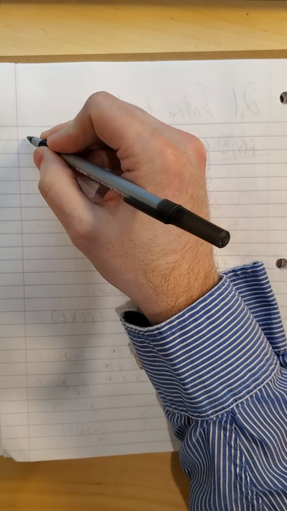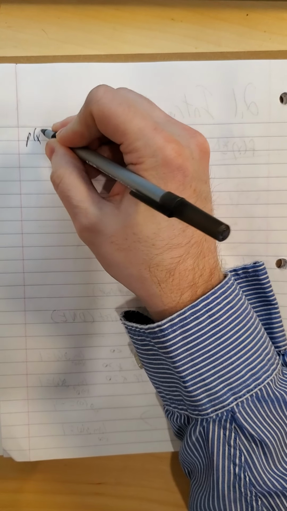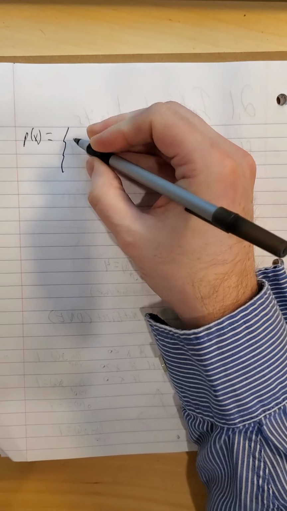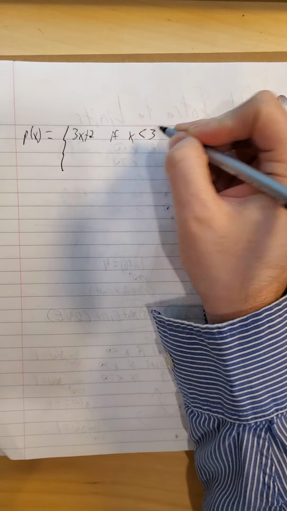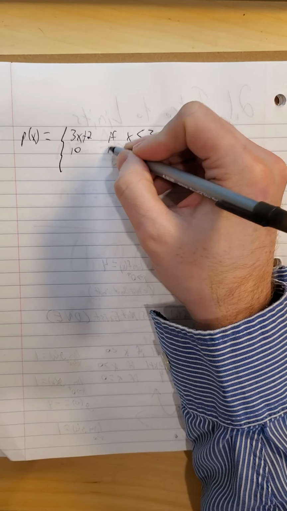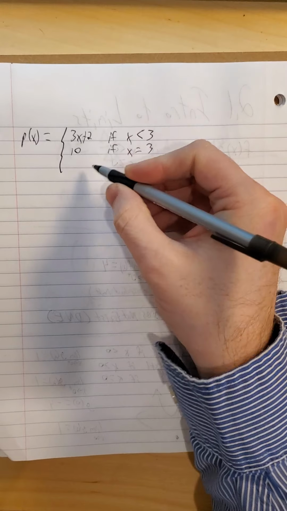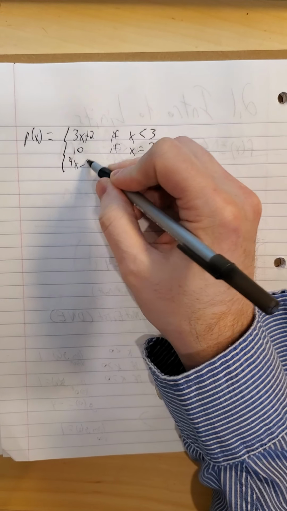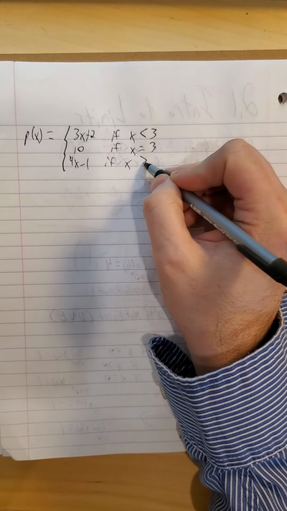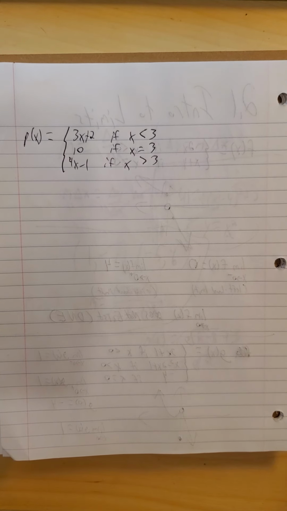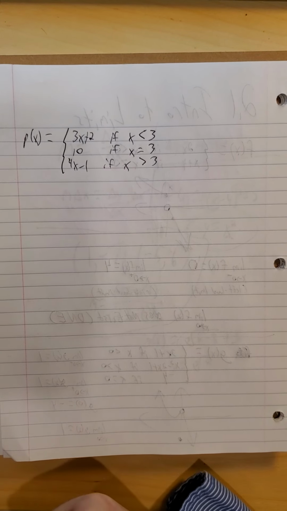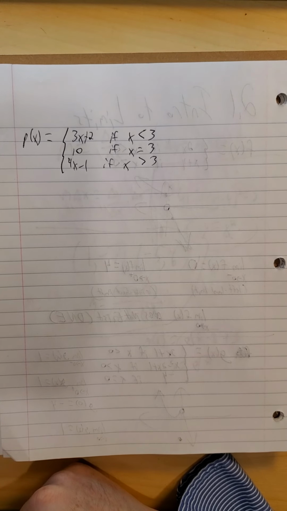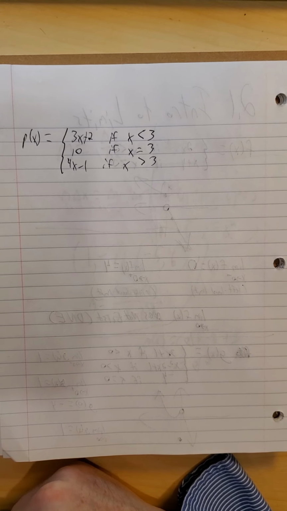All right, so let me give you all one to play with. P of x is going to be 3x plus 2 if x is strictly less than 3, 10 if x is exactly 3, and 4x minus 1 if x is strictly greater than 3. So see if you can make a quick sketch of that. This time the key point being at x equals 3. And take a look at the left limit, right limit, the limit, and the value at 3.